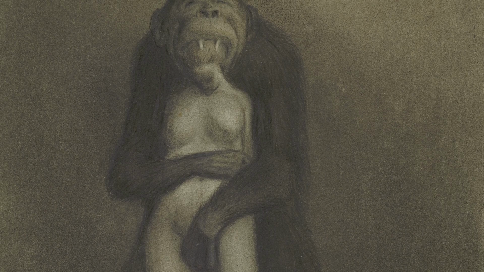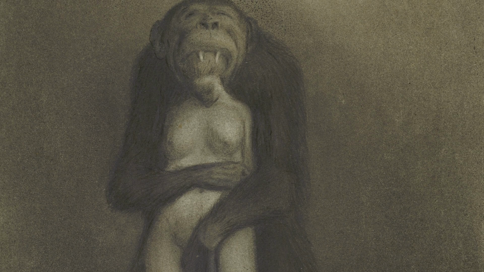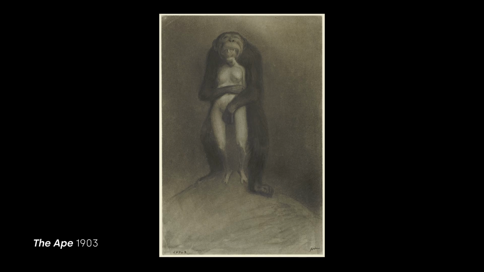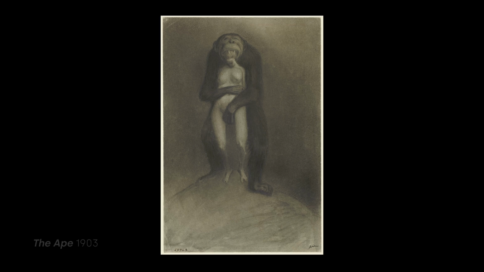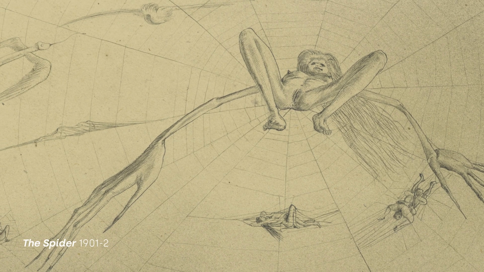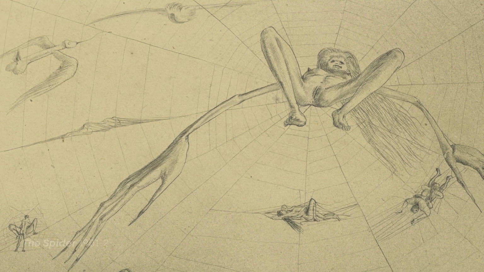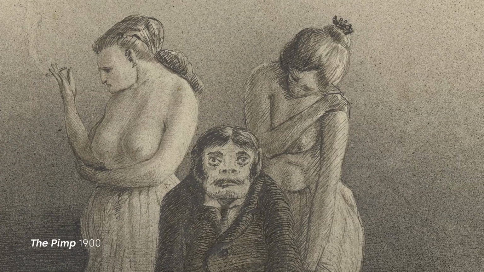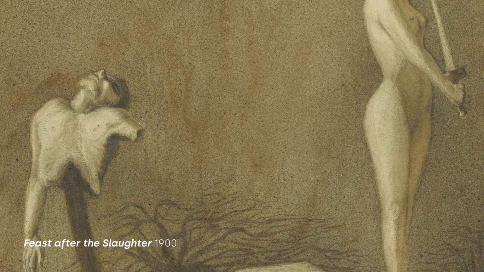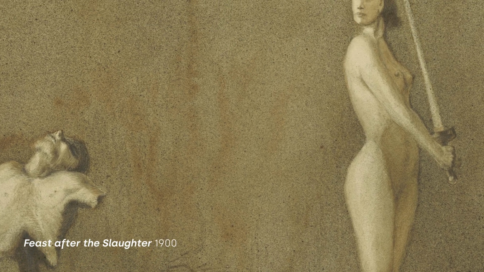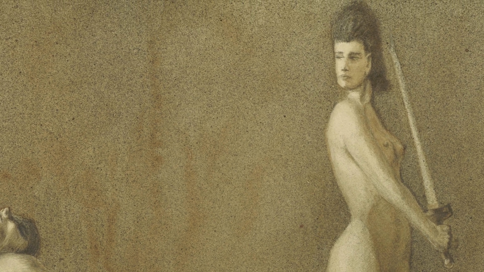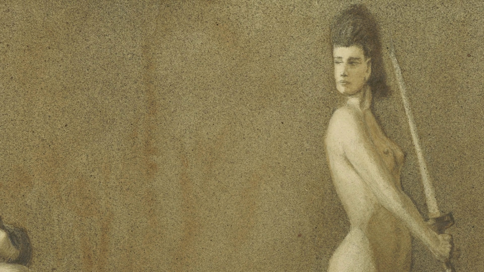Whereas in some works, the woman about to be devoured by an ape or subdued by a tamer plays a passive role, in most drawings she takes on the active part, hunting her male prey in the form of a spider, seducing men with her naked body, prolonging a man's preeminence. In Kubin's world, a woman's sexuality lurks everywhere and is always a danger.